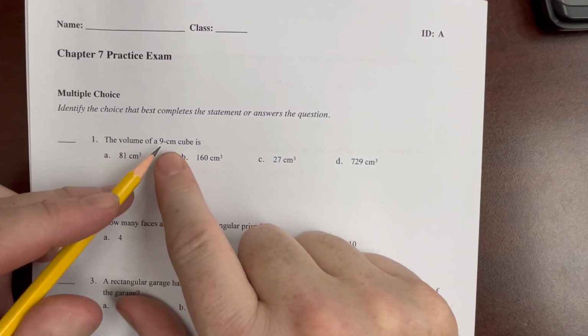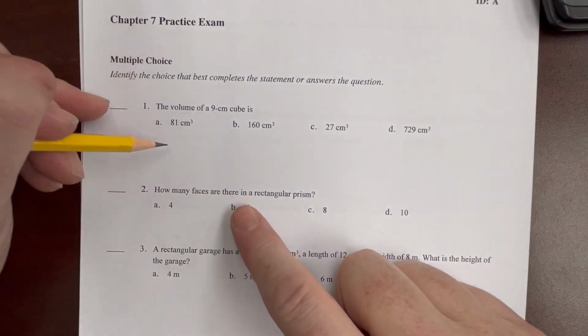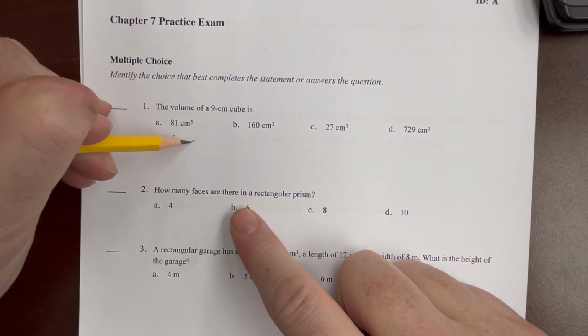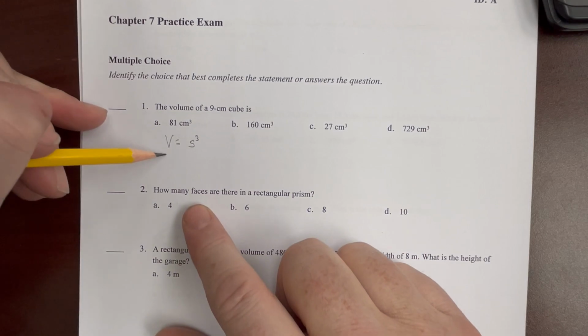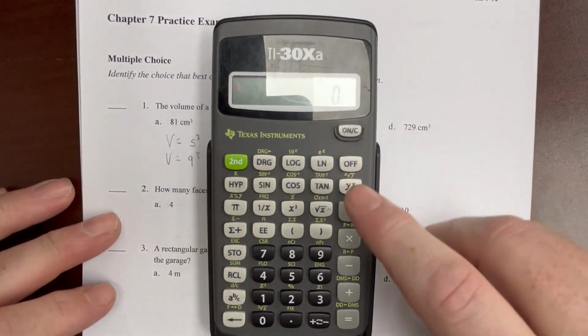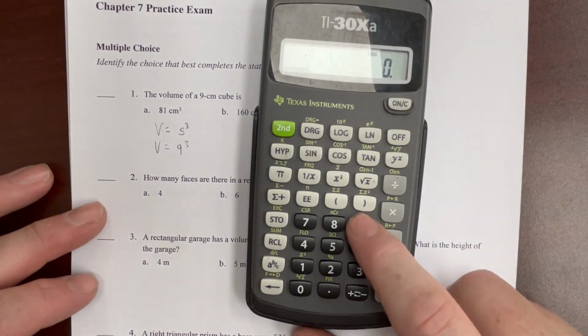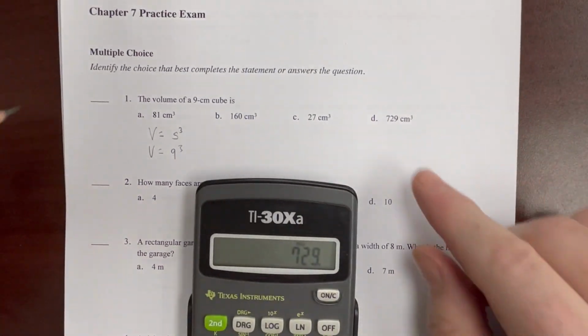The volume of a 9 centimeter cube is... Showing our work on all questions. Volume of a cube equals side cubed. Volume equals 9 cubed. 9 times 9 times 9 equals 729. D.